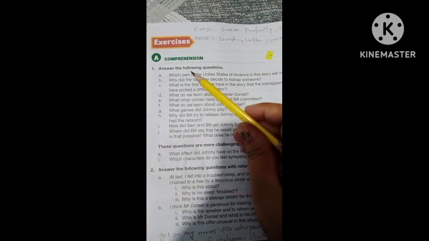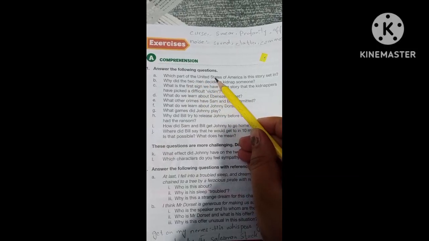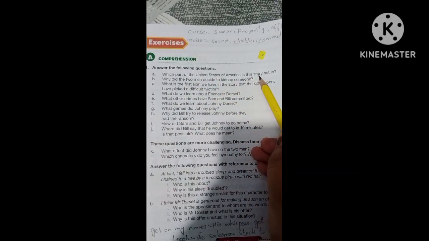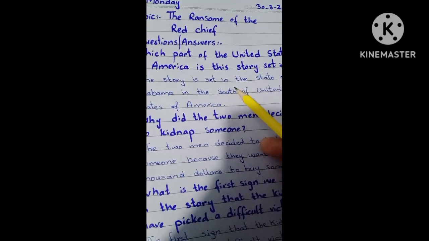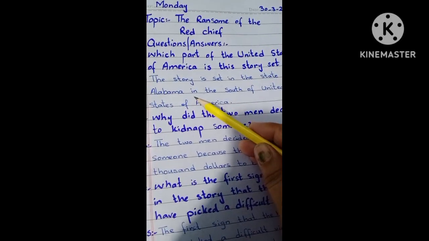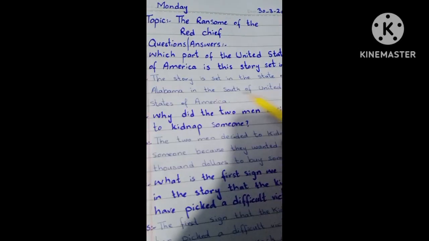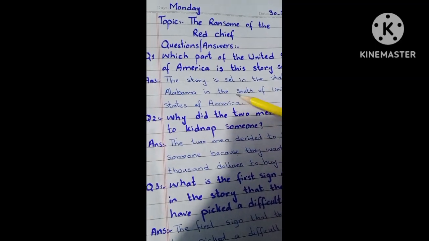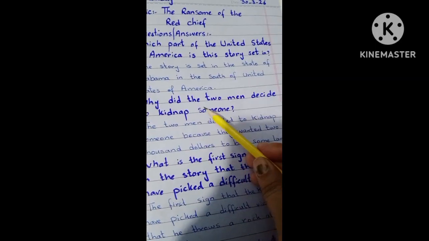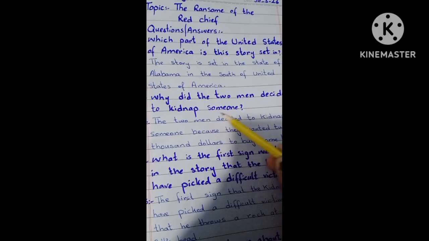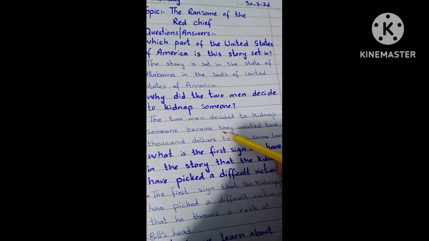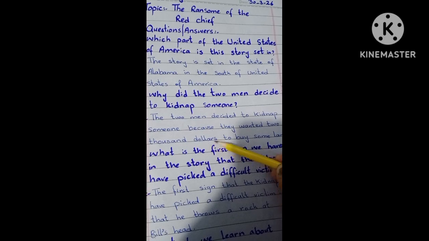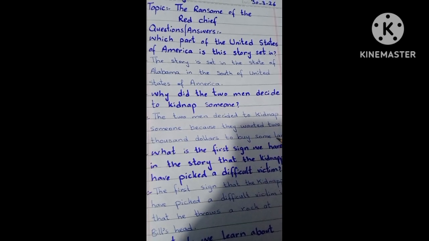So the very first question is, which part of the United States of America is this story set in? The answer is, the story is set in the state of Alabama in the south of United States of America. Second question is, why did the two men decide to kidnap someone? The two men decided to kidnap someone because they wanted $2,000 to buy some land.